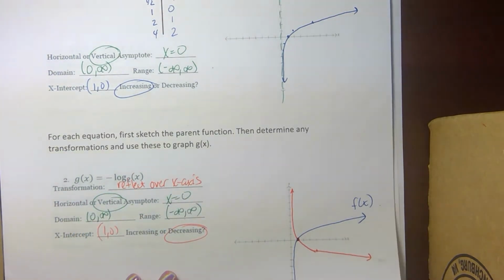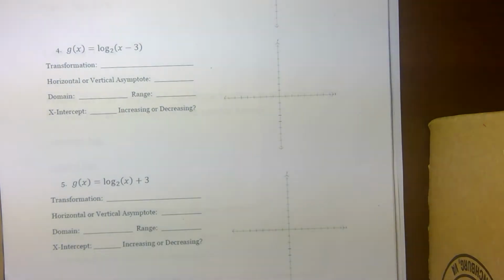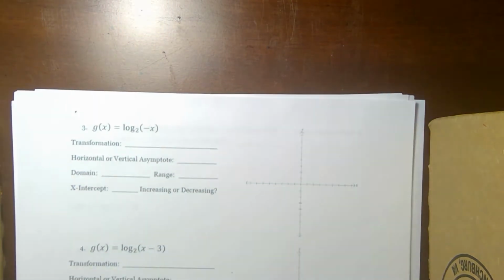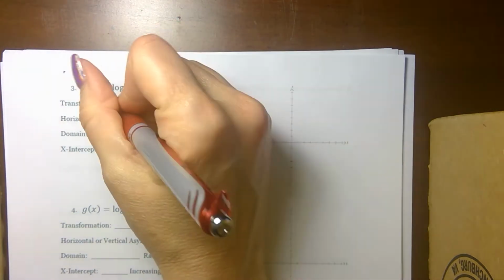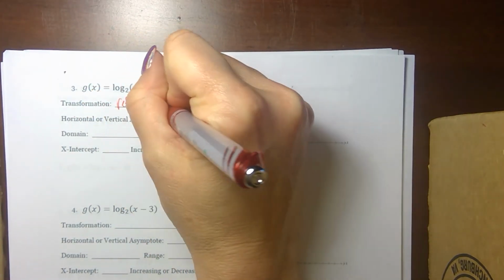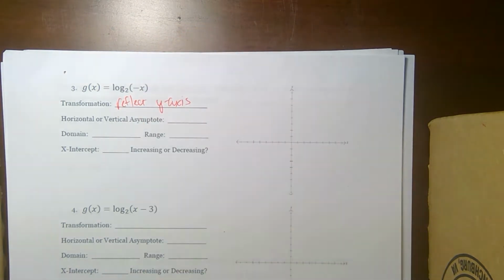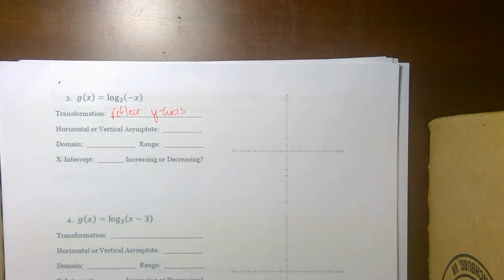And let's look at our next transformed function. The next function that we're asked to transform is log base 2 of negative x. Well, when the negative was out front, we reflected it across the x-axis. If my negative is inside attached to that x, it's going to reflect again, but it's going to reflect across the y-axis. Let's start with our parent function.